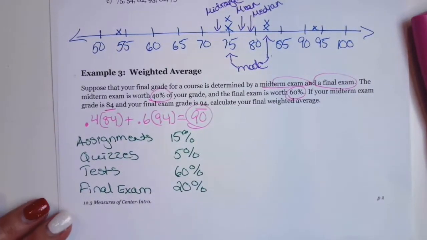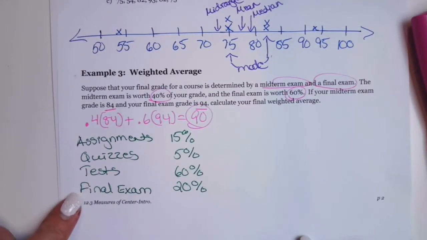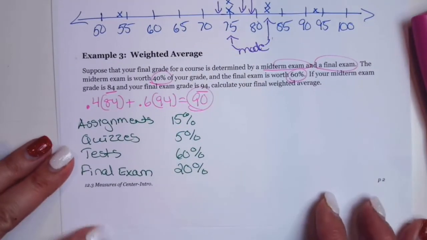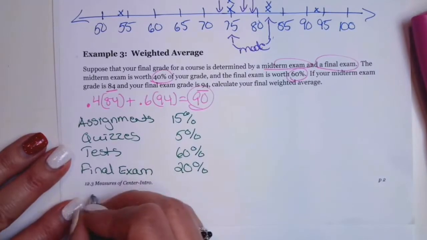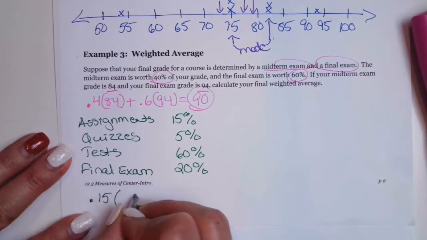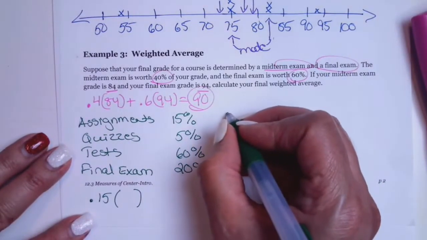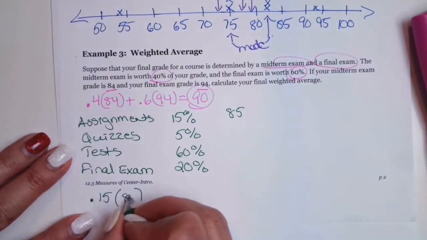So now you can actually go and calculate what you need on your final exam if you want a certain grade. You would just fill in whatever you have. So 0.15 times, for example, if your assignment grade is 85, let's put 85.